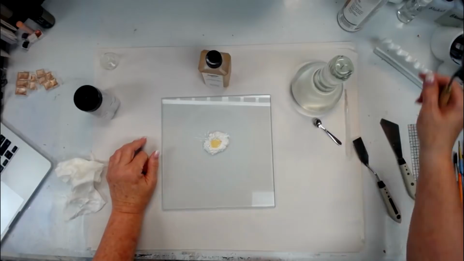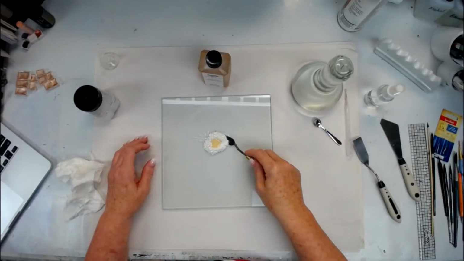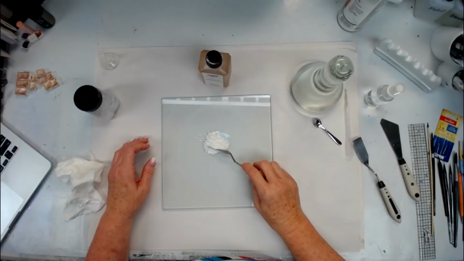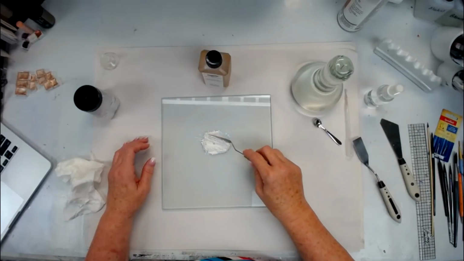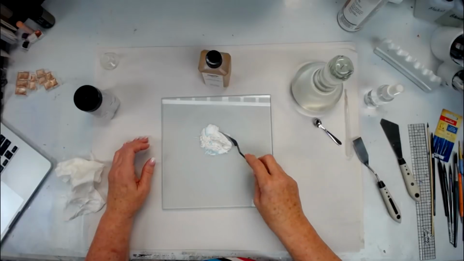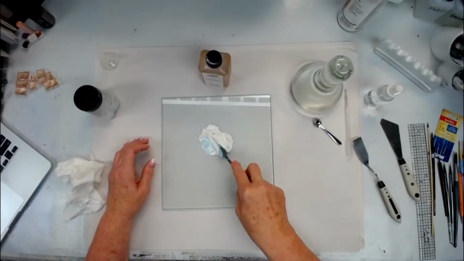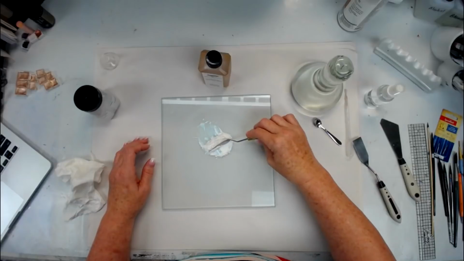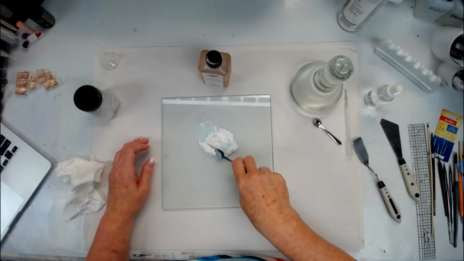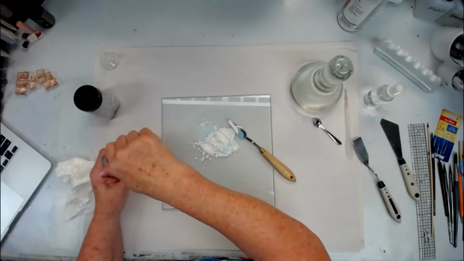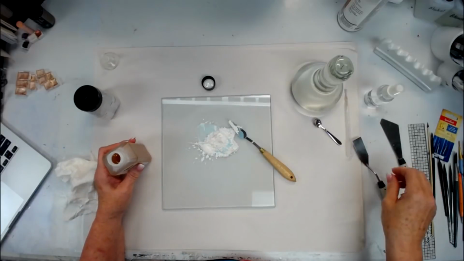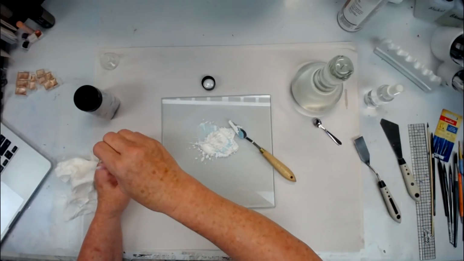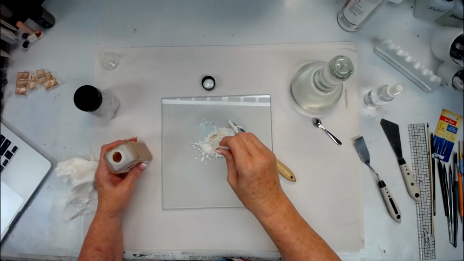Where's my distilled water? Here it is. I'll spray a bit of that at some point. And I'm just going to kind of cut this in. Some of the pigments use more medium than the other ones. And this is a real powdery one. Some of them are more granulated. See, that needs a lot more medium. Some of them are more gritty. This one's like baby powder.